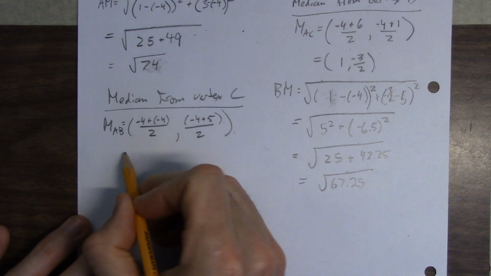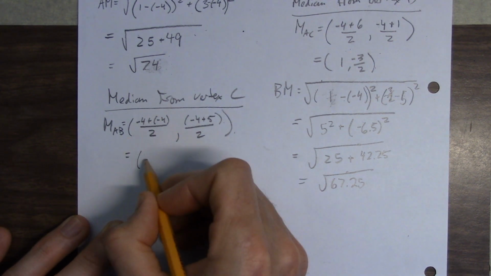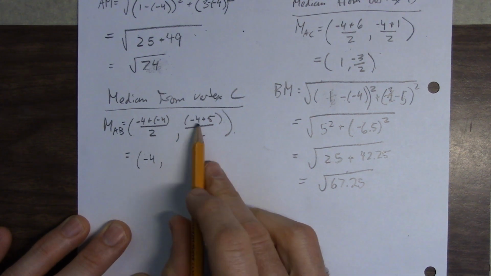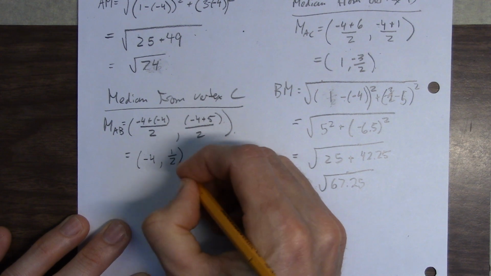Negative 4 minus 4 is negative 8, divided by 2 is negative 4, and negative 4 plus 5 divided by 2 is 1/2.